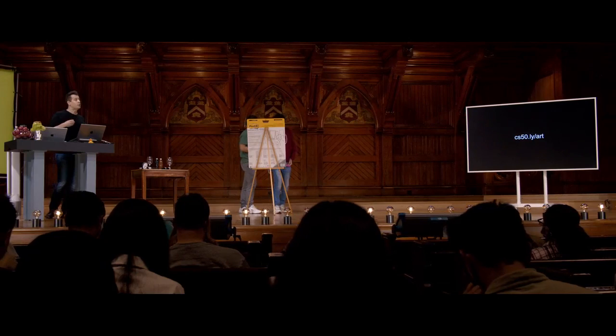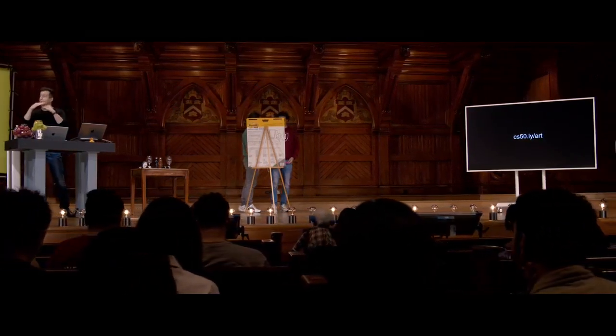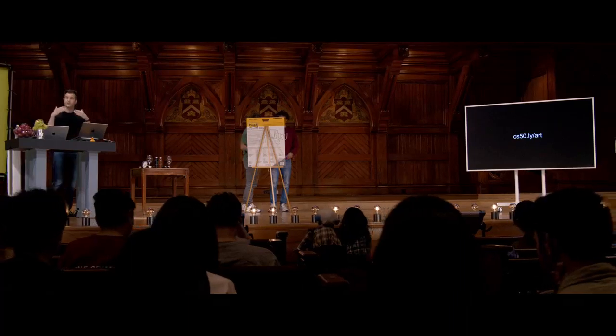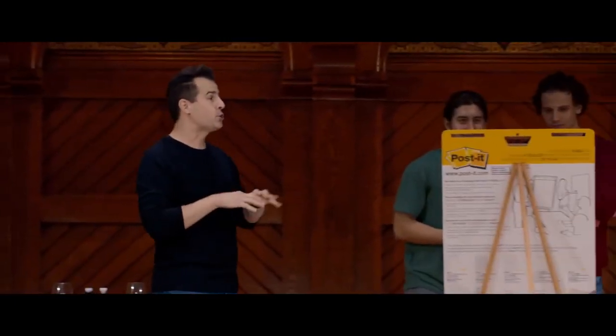So if you kind of like this thing, it turns out you can do pretty beautiful, pretty interesting, pretty artistically inclined things. If you go to this URL at your leisure, cs50.ly/art, it'll actually redirect you to a Google spreadsheet that we've made in advance. And we've kind of shrunk the rows and columns to resemble a grid of pixels, tiny little squares, all of which are white by default, not unlike this easel here that we have a couple of volunteers working away at.